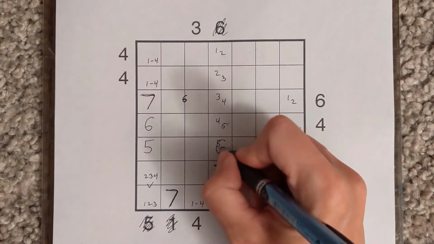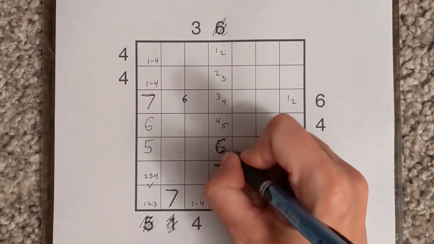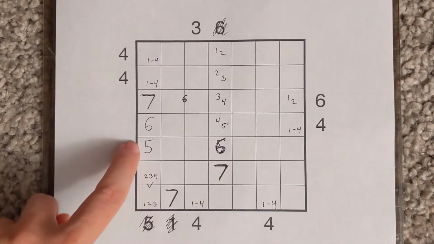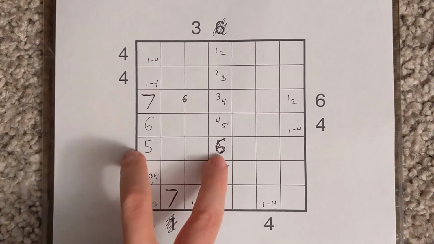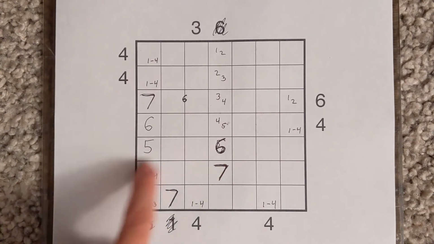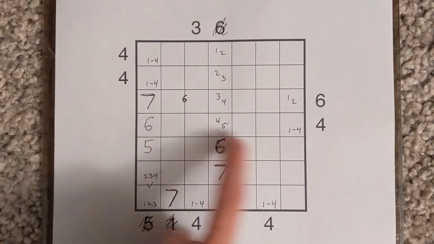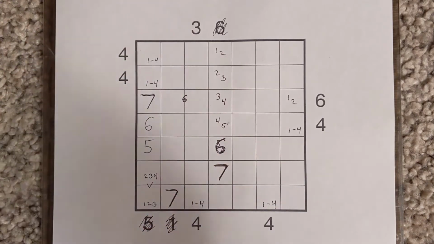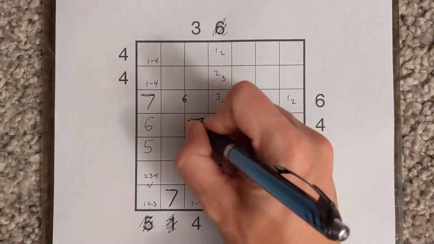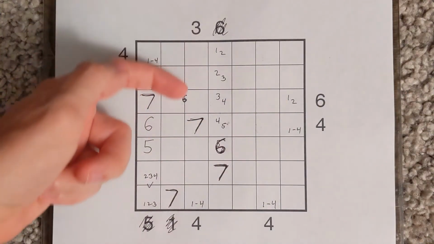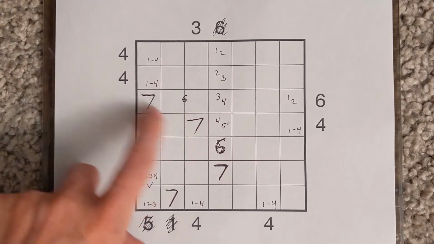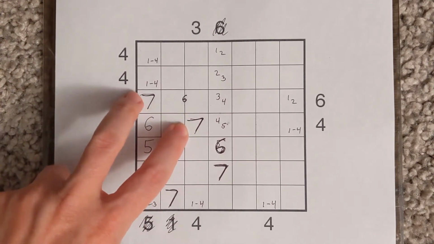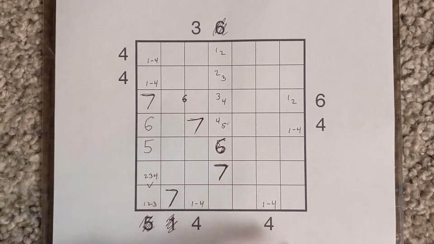And so that is one way we make good progress. The 5 forces that 6 here, and at least that's one good interaction of these notes. There's not more to do yet, but these two clues look like they force the 7 in this column to be in the cell. It's got to be at least 3 away from this clue and at least 4 away from that clue, and with the 7 already to the left here, this is the only cell that remains.